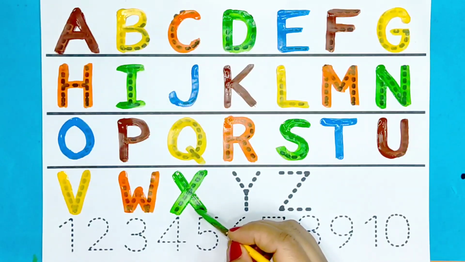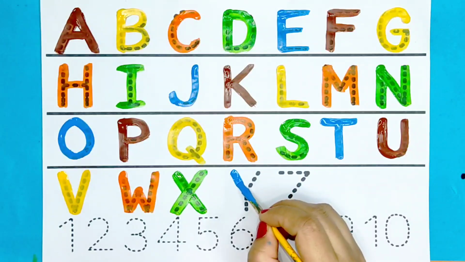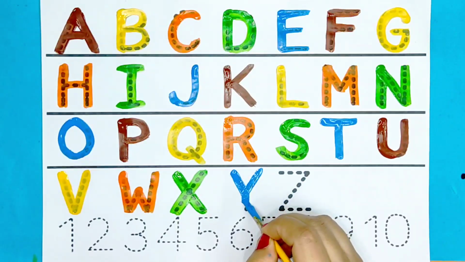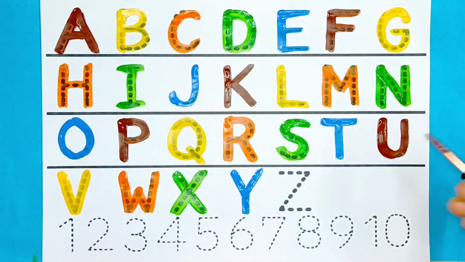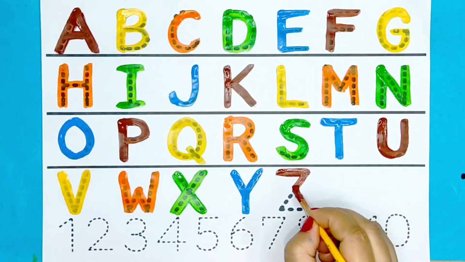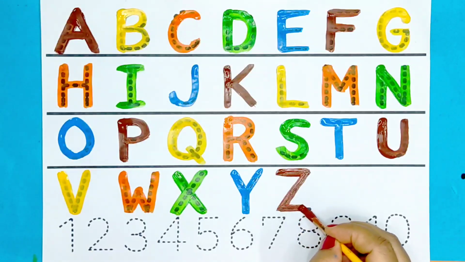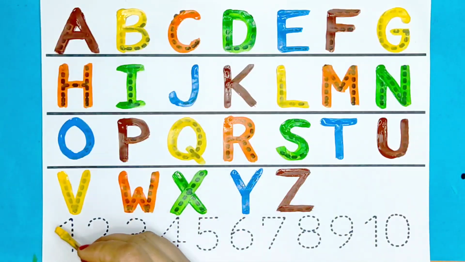X for Xmas tree, sky blue color. Y for yak, brown color. Z for zebra, yellow color.